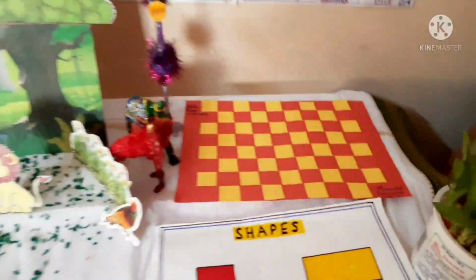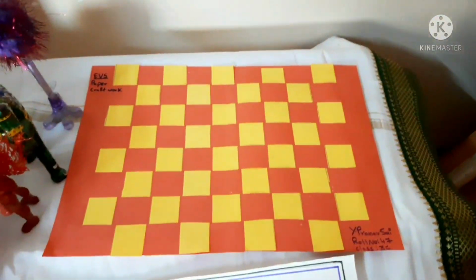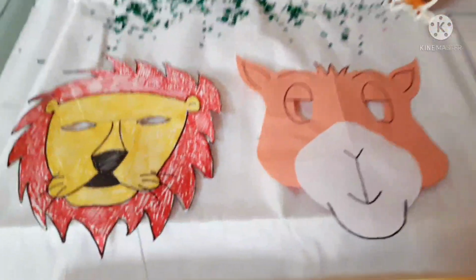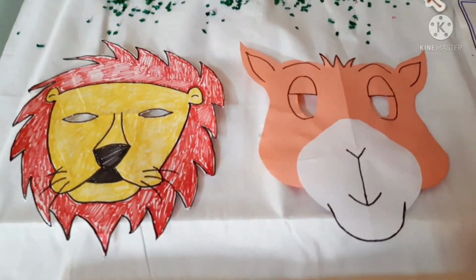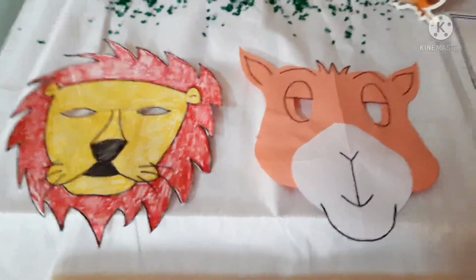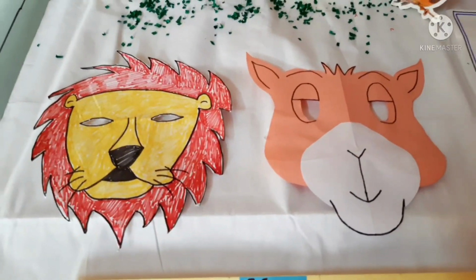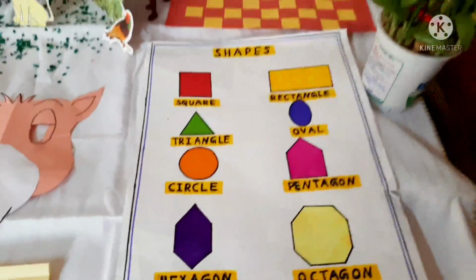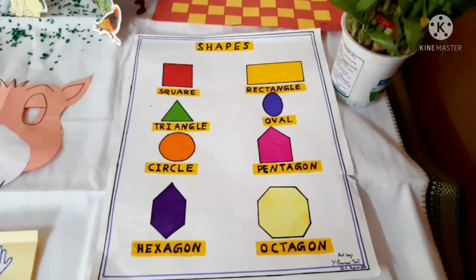This is simple paper weaving learned from EVS subject. Next one is the lion and the camel face mask. I have prepared this mask from the story The Ship of the Desert in English subject. Next one is ships, prepared from Maths subject.